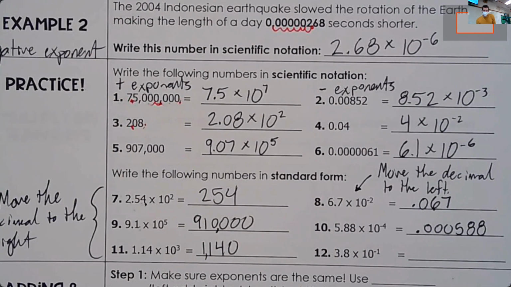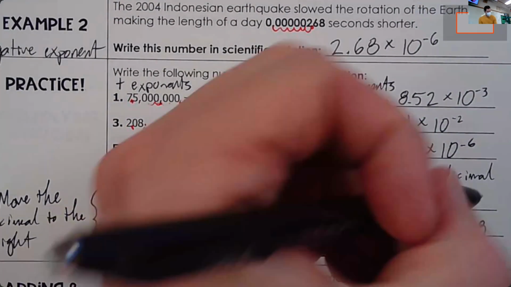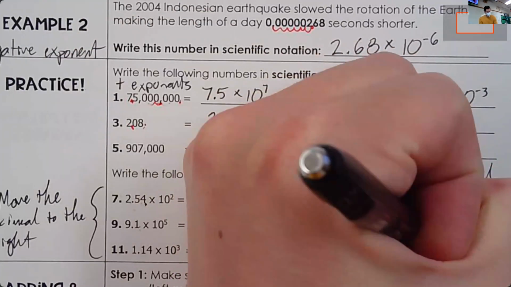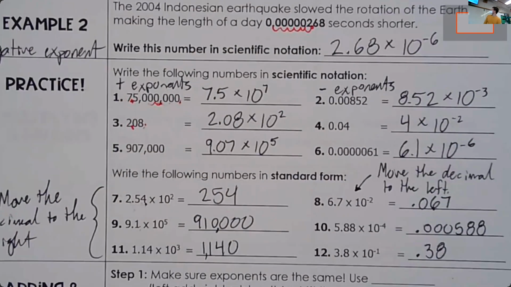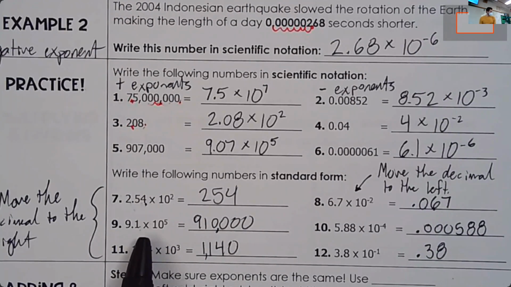And then our last one, 3.8 times 10 to the negative first power. We're just going to move it once to the left because it's times 10 to the negative 1. So that would be 0.38, 38 100ths for that one there. Anytime you have a positive exponent, that number is getting larger. Anytime you have a negative exponent, this number is going to get smaller.